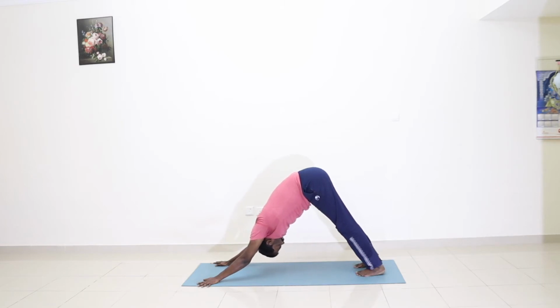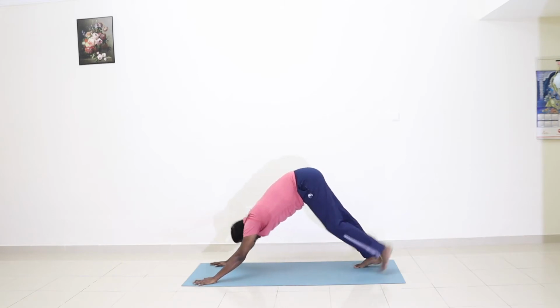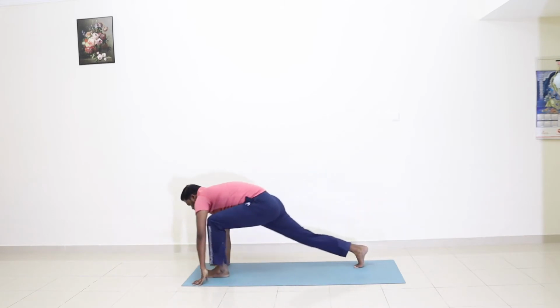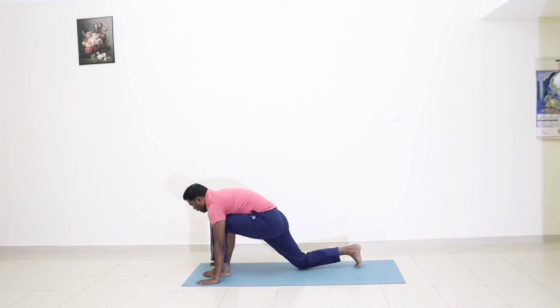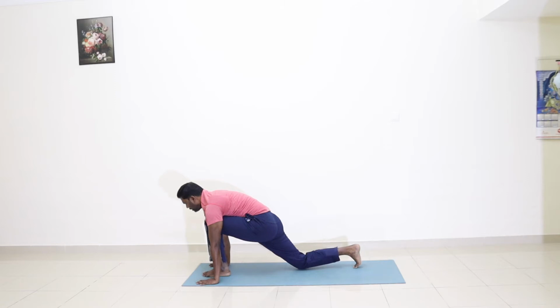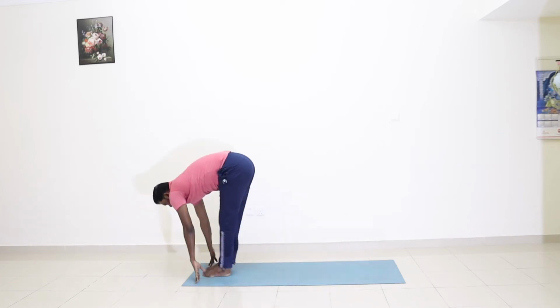On a next inhalation, stepping your right foot between the palm. Drop your left knee down, lift the chin to look forward, keeping your face relaxed. Equestrian pose, Aswasanjalasana. Take a deep breath in and exhale, feet together.